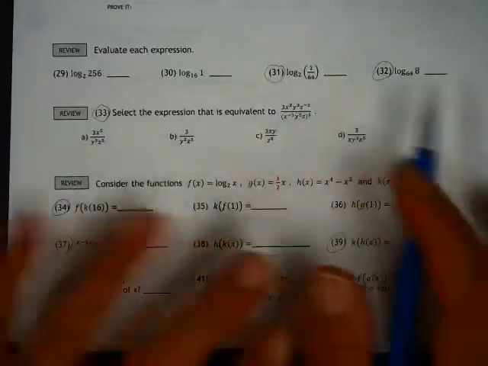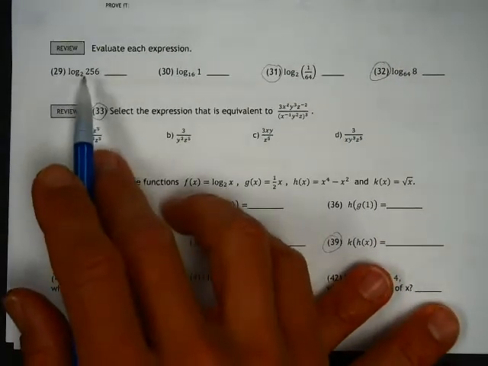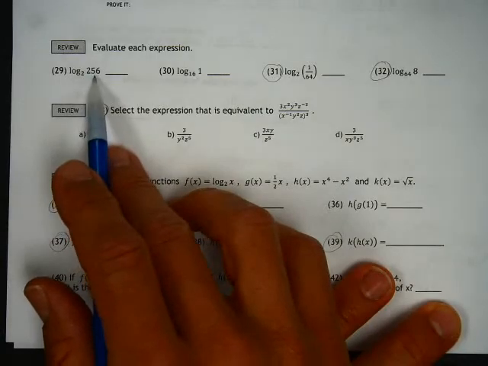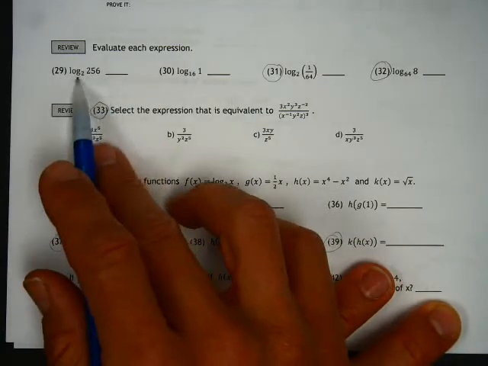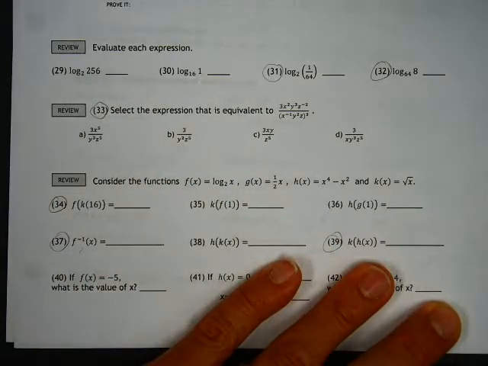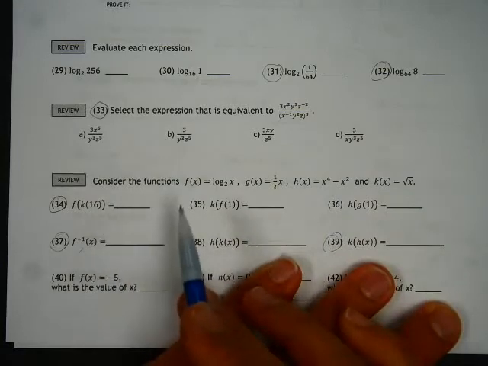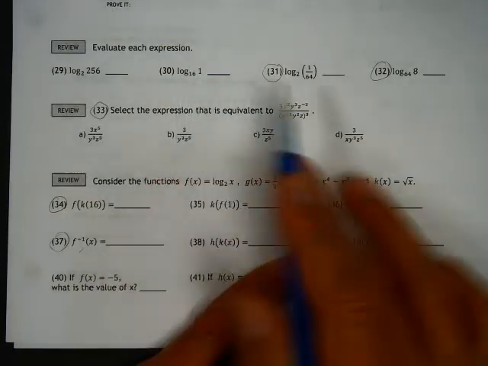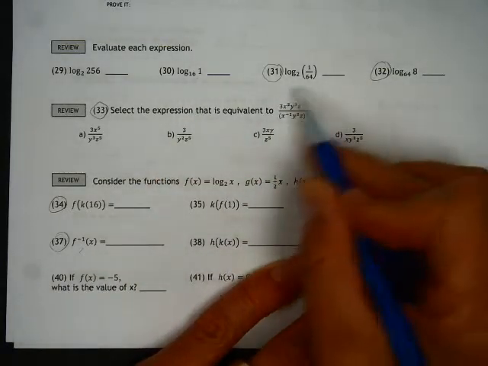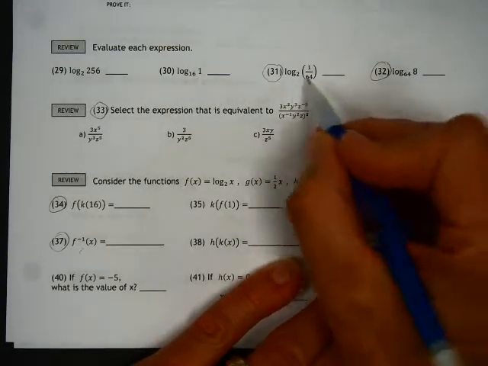So in this section here, my people, you do need to know what 2 to the power of what equals 256. It's a big number. I believe it's 8. But you'll have to find out on your own. Start there. Now these two here are the ones that kind of get into some craziness.